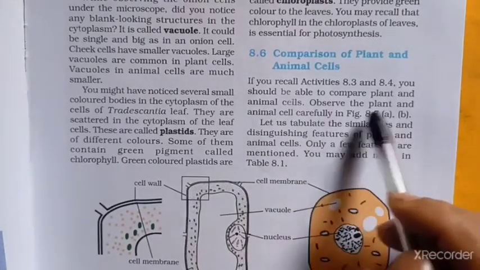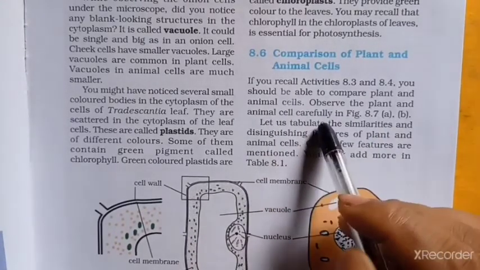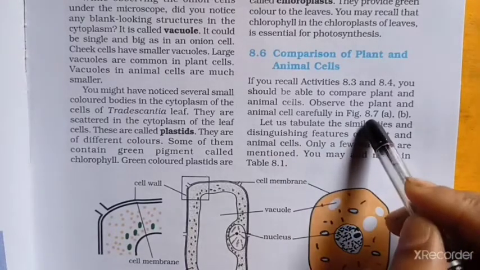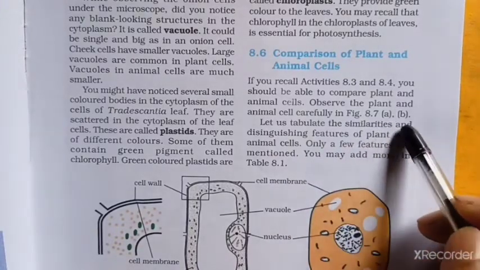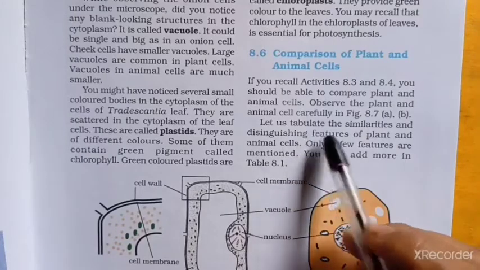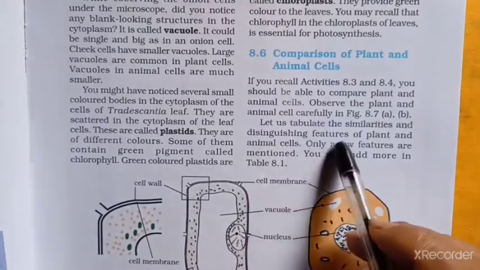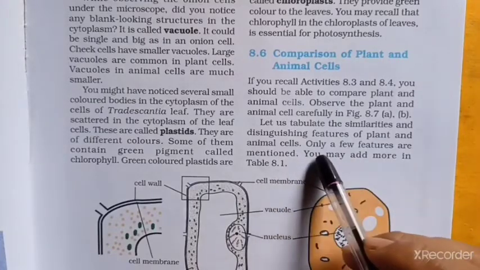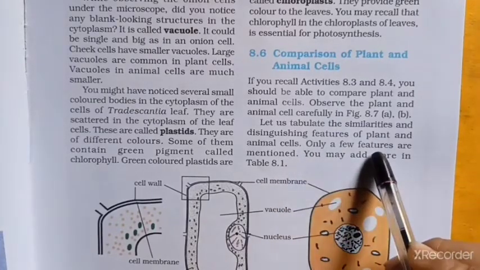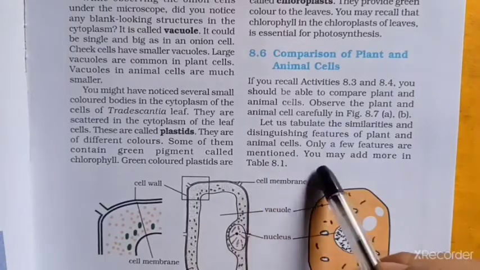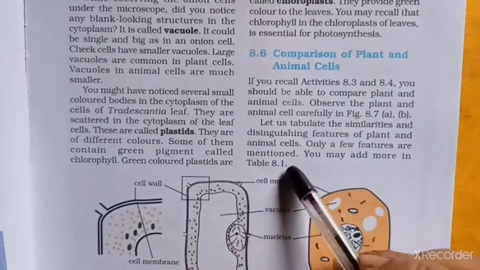Observe the plant and animal cell carefully in figure 8.7 A, B. Let us develop the similarities and distinguishing features of plant and animal cells. Only a few features are mentioned. You may add more in table 8.1.